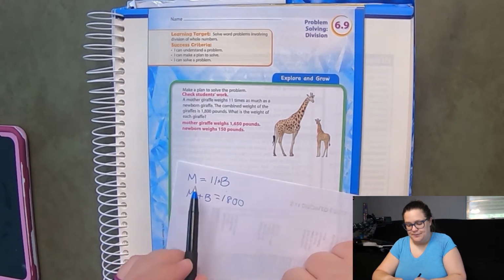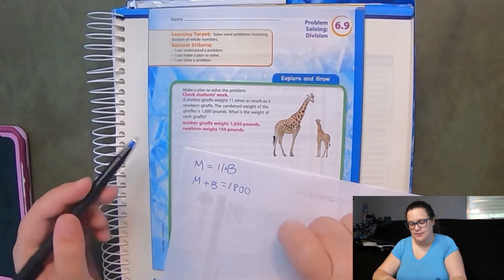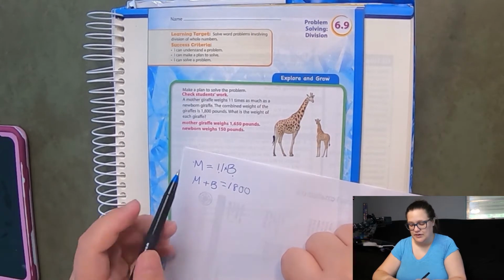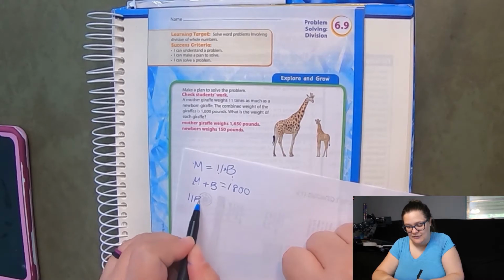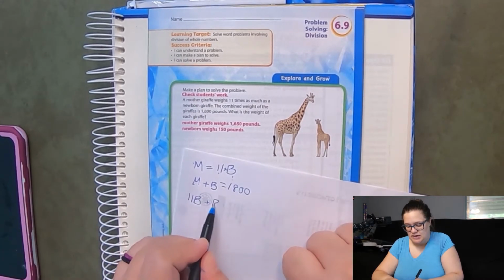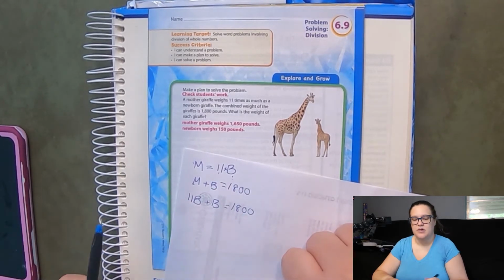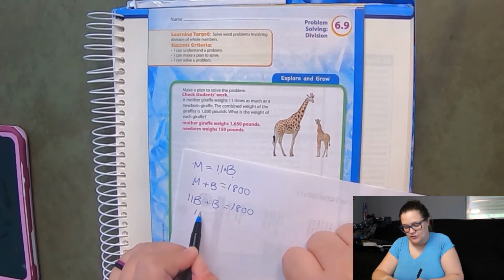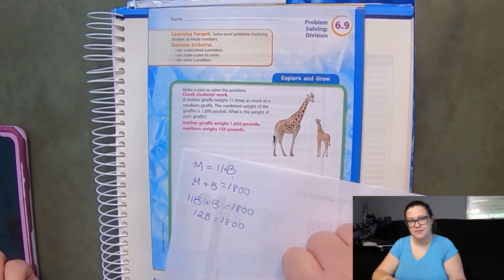Okay, so we're going to substitute in our addition problem, because we know that mom equals 11 of baby. So instead of putting M here, we're going to put 11 of baby. Plus baby equals 1,800. So 11 of baby plus one more baby, well 11 plus 1 is 12. Okay, so 12 of baby equals 1,800.